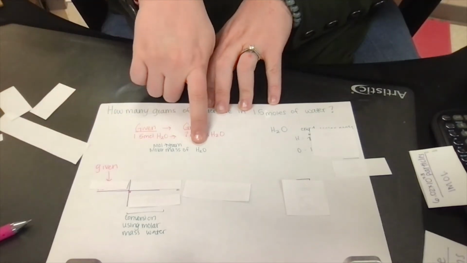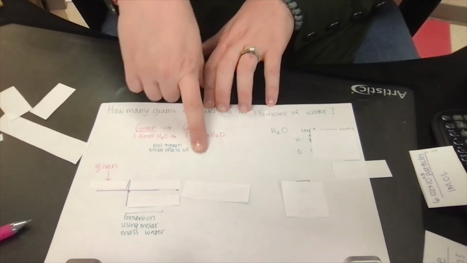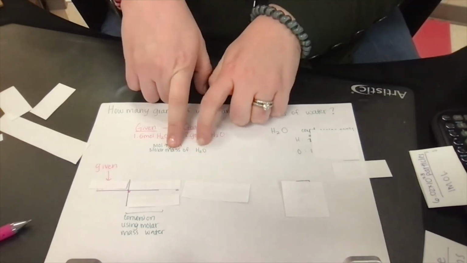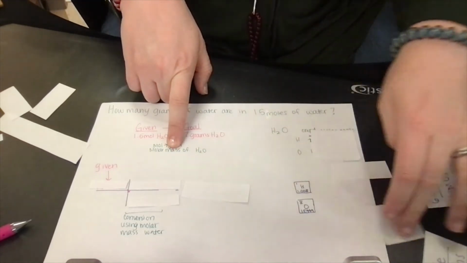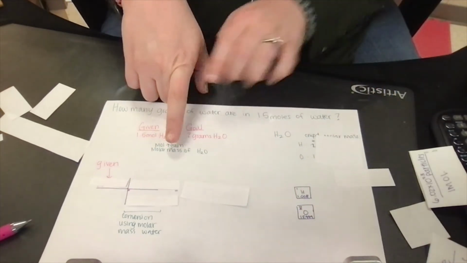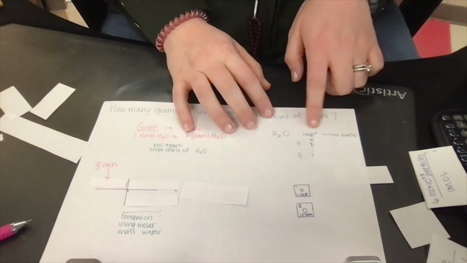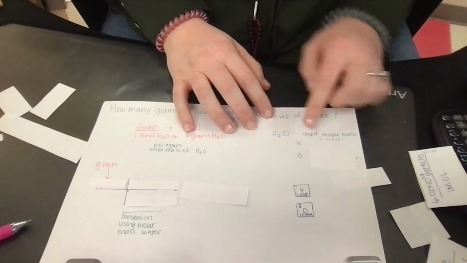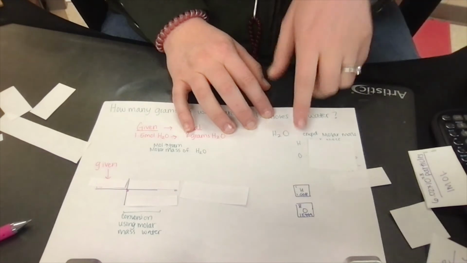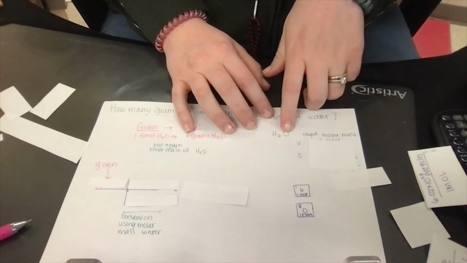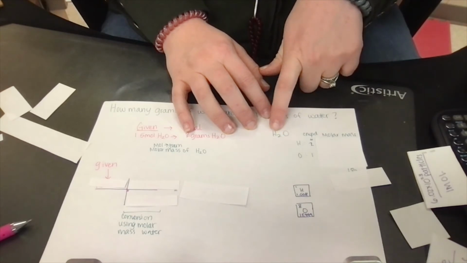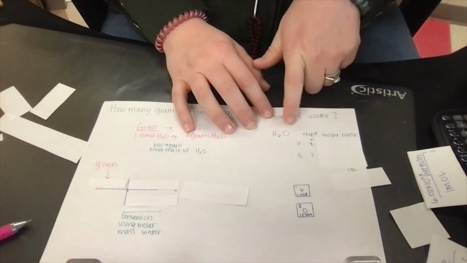Now water is a compound, so we have to think about the hydrogen and the oxygen that make up the water. On the periodic table, we will need both hydrogen and oxygen. When you are finding the molar mass of a compound, you take each of your elements, both types, and say how many of each are in the compound. There are 2 hydrogens and 1 oxygen.